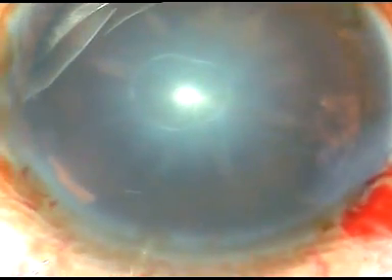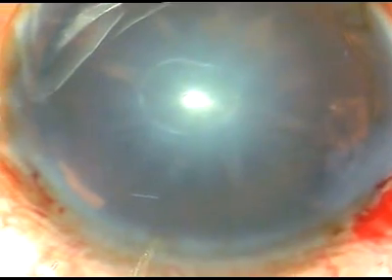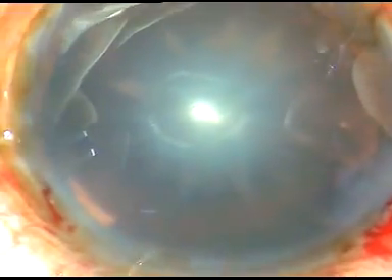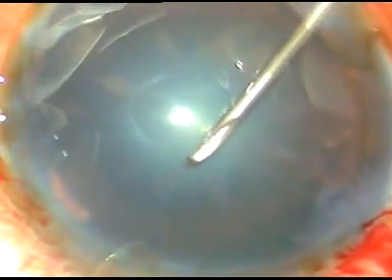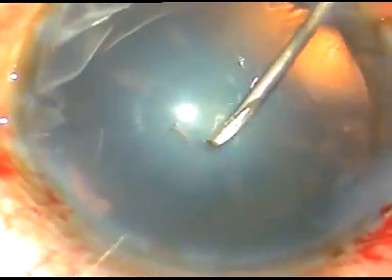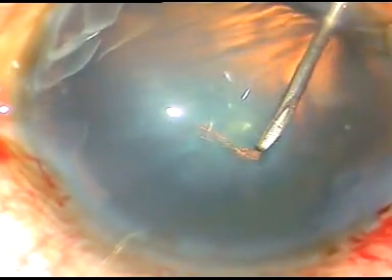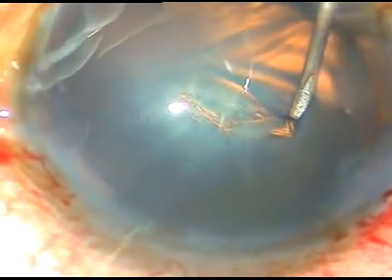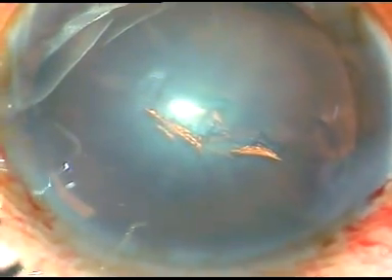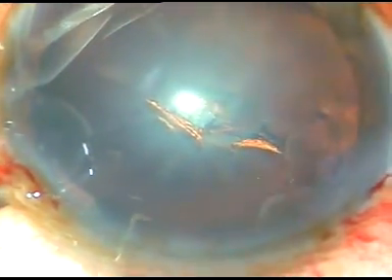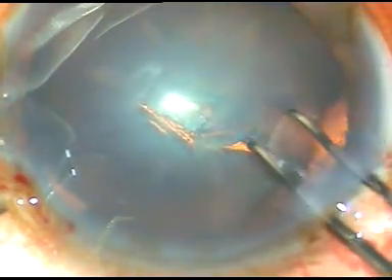Now the anterior capsule is going to be incised with a 26 gauge bent cystitome. Let us see what happens. As I incise the capsule, you can see that the whole lens moves and there is wrinkling or there are waves on the anterior capsular rim which indicates a weak zonule.